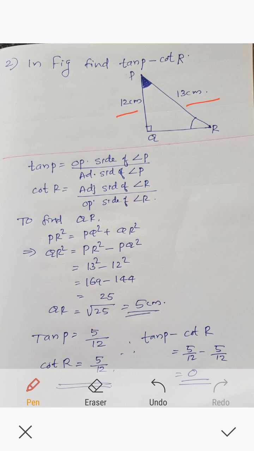And we have to find tan P. Tan P with respect to angle P, we have to write tan ratio. And tan P is opposite side of P divided by adjacent side of P. And here we have to find the opposite side. The opposite side is actually QR. It is not given. So we have to find QR.